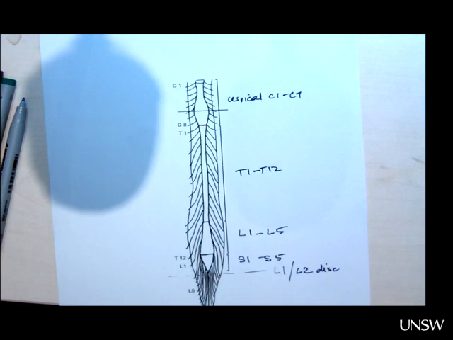Okay. Now, what you can see on the outside there, that orangey sort of thing around the edge there, is actually the meninges of the spinal cord. And you will remember, hopefully you've all done meninges before, that there are 3 layers of meninges surrounding the central nervous system.